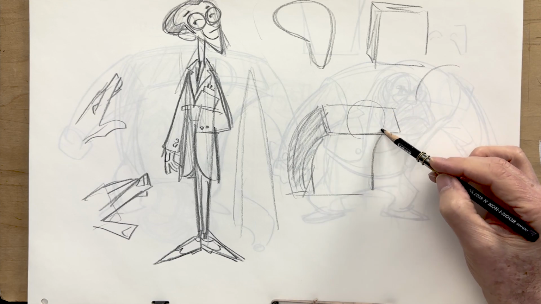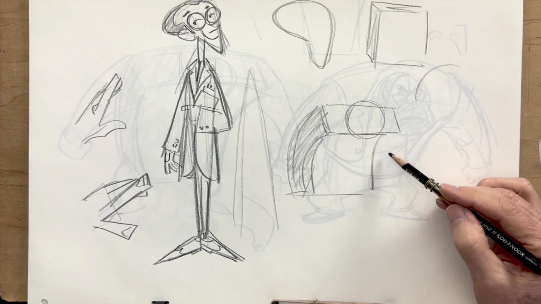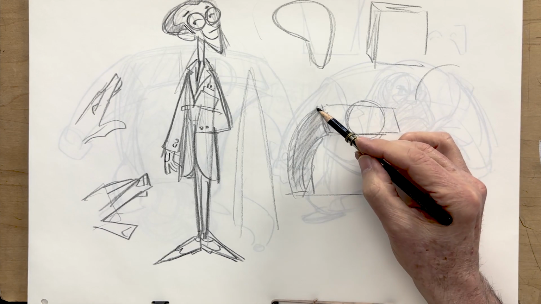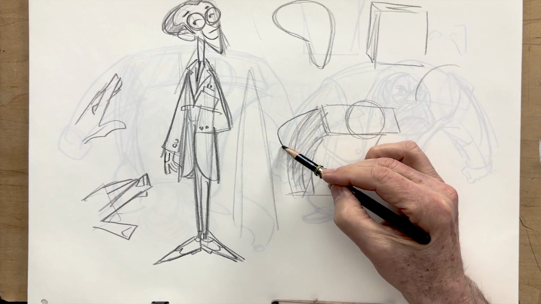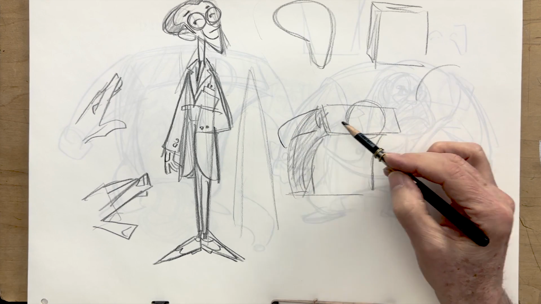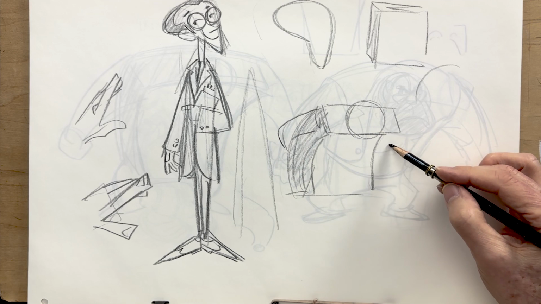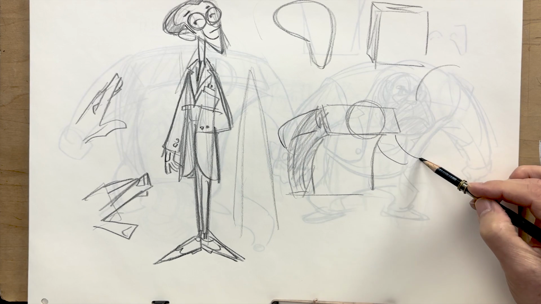Attach a circle to it for the head, and then two tubular arms, tubular shapes for the arm, one going in back of her and one coming up forward.